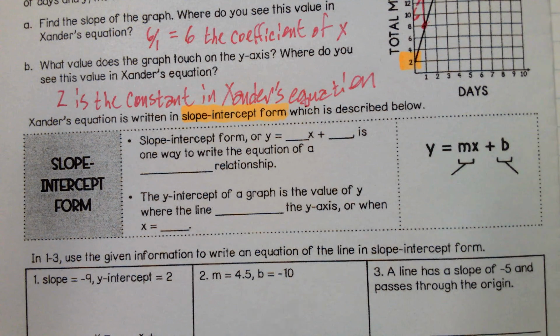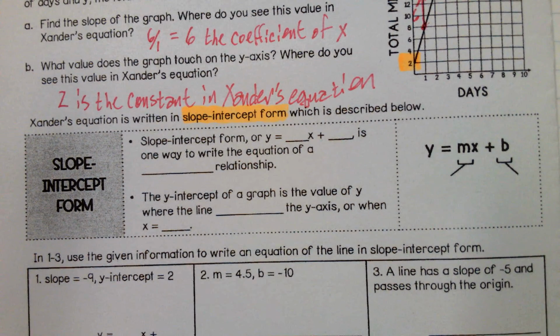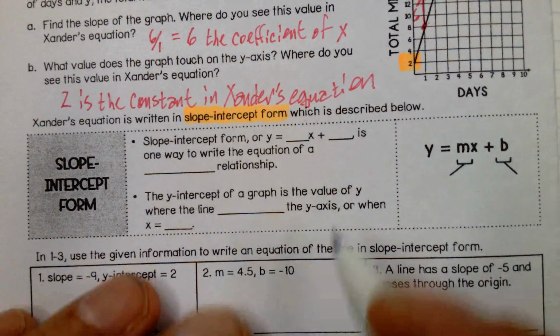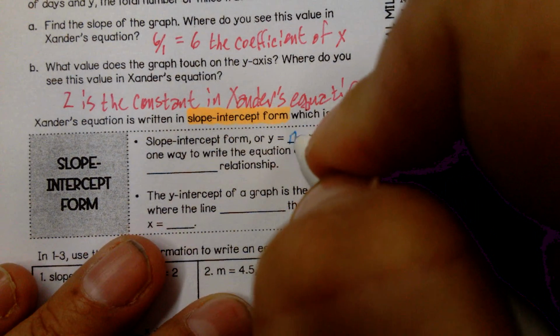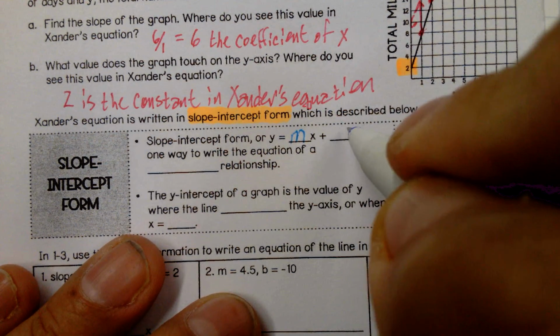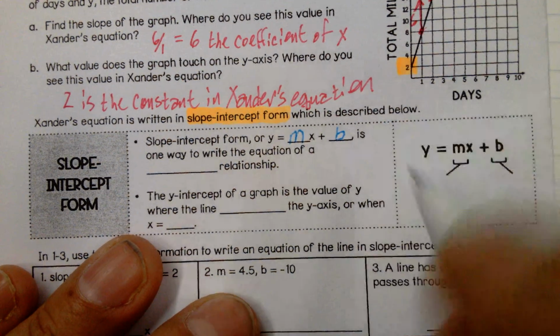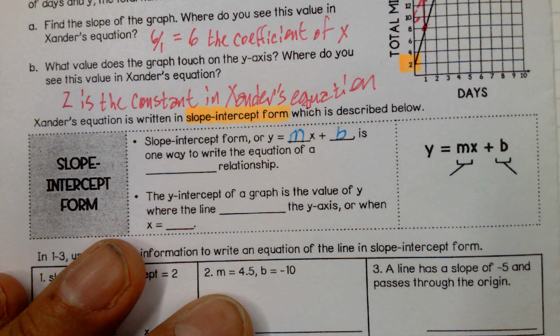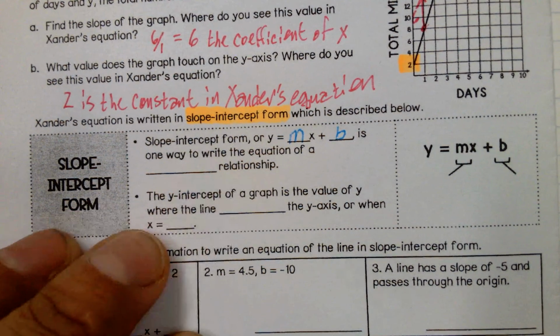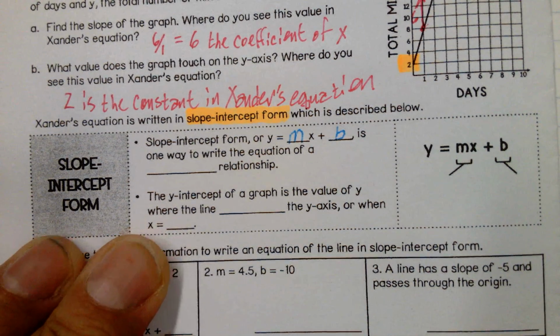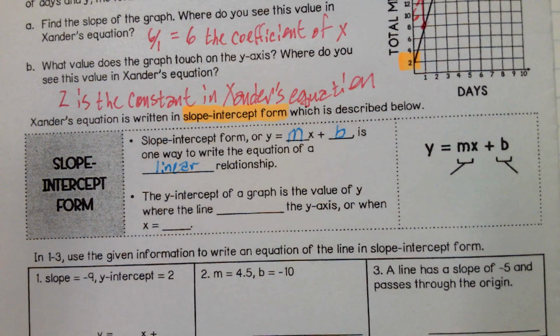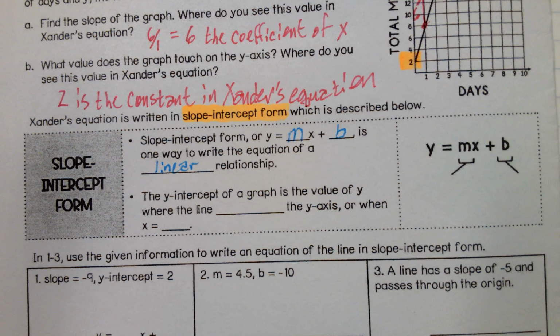Slope-intercept form, or y equals mx plus b, is one way to write the equation of a linear relationship. It's the most common way of writing a linear relationship equation.